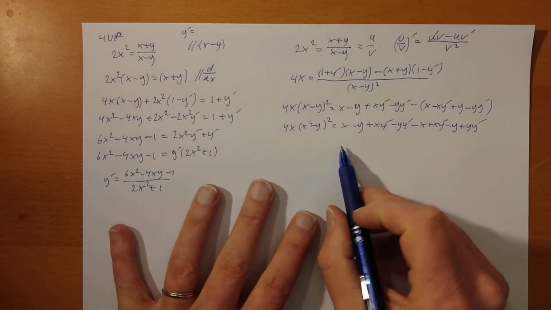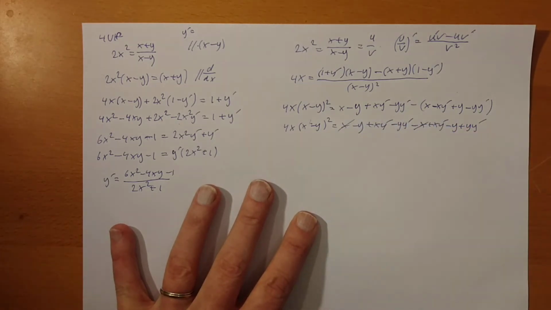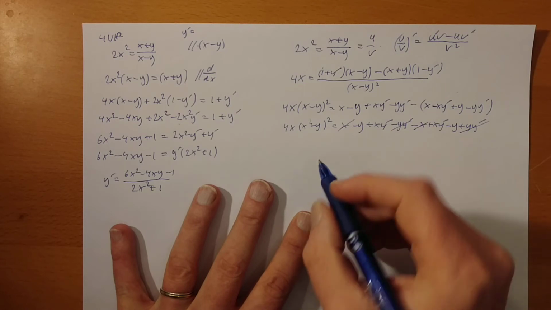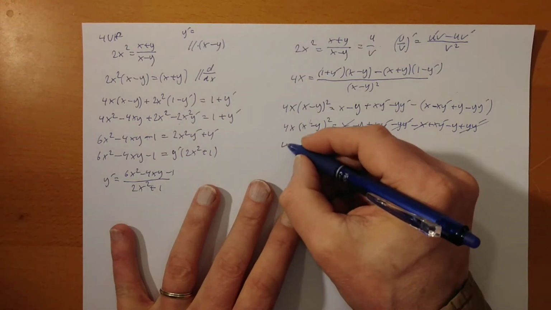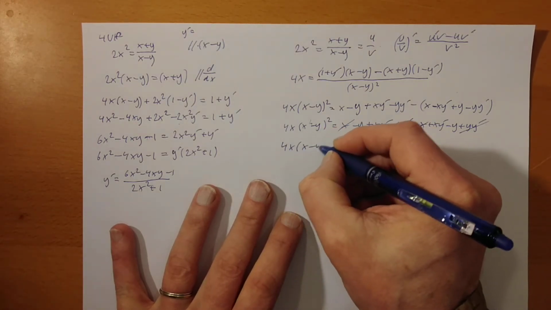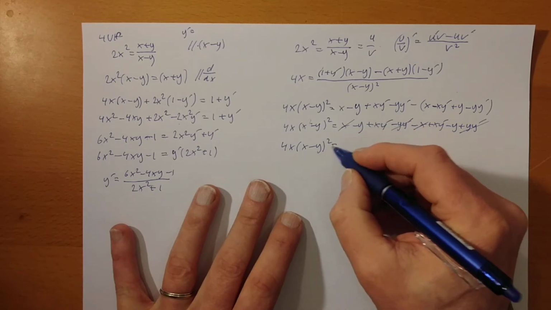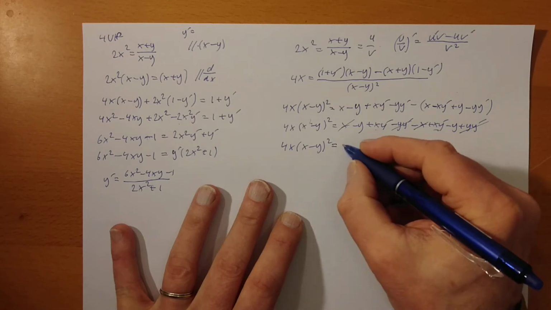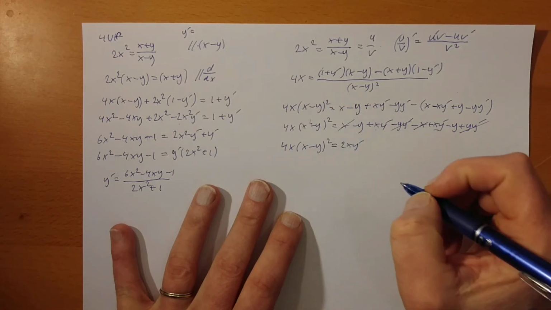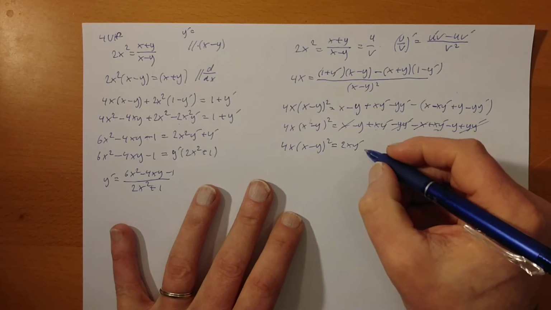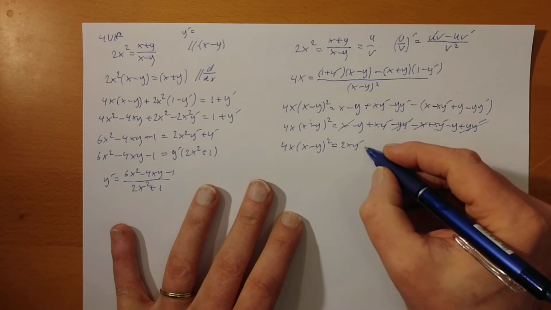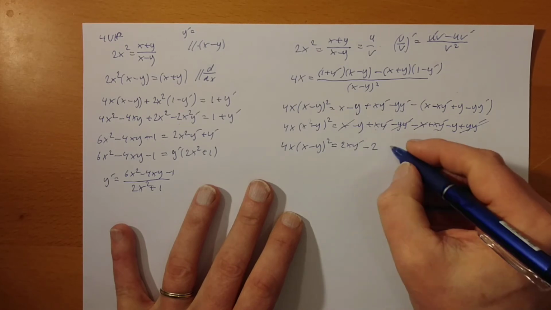And we can see here that we can cancel the x against the x, and the y y prime against the y y prime, and we can't do so much more. So this will give us 4x times (x minus y) squared equals 2x y prime minus 2y.